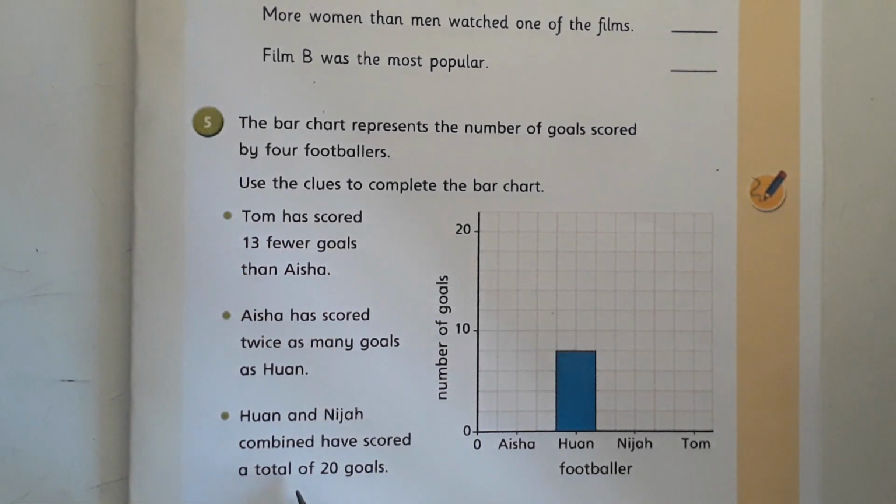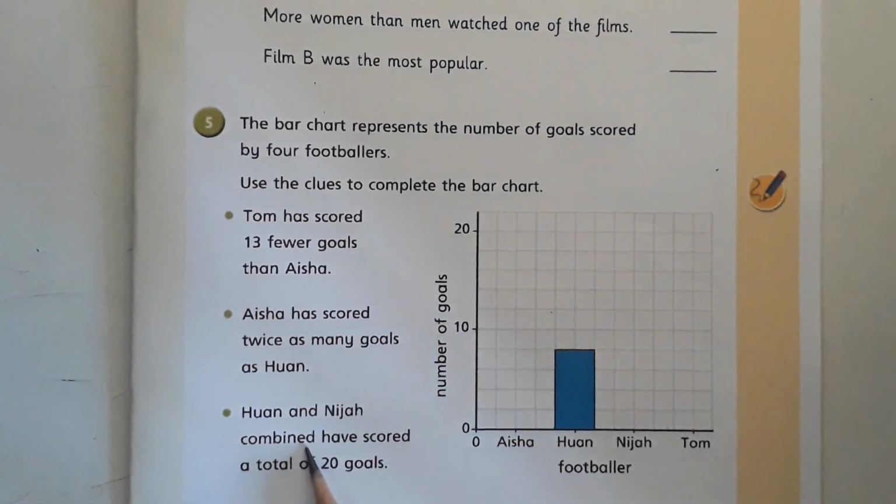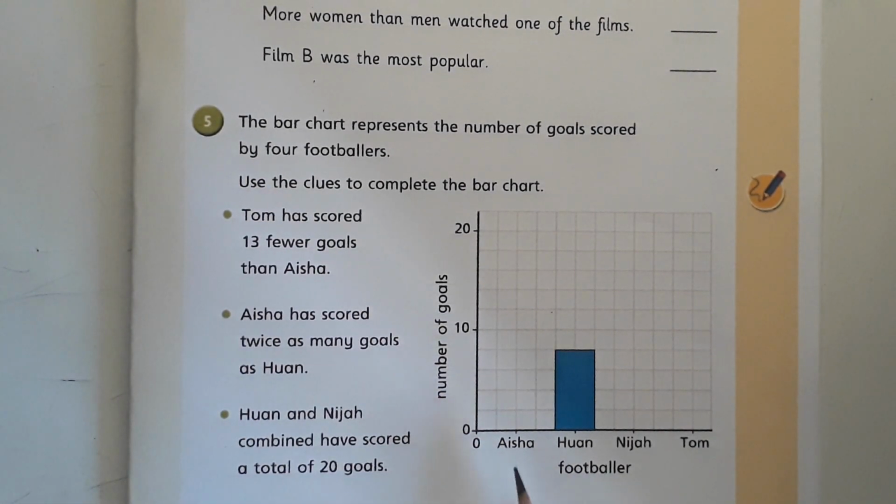And you have enough information in these clues to be able to complete the bars for Aisha, Naya and Tom.